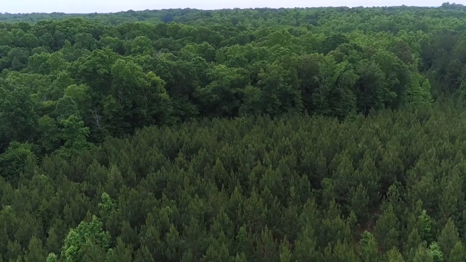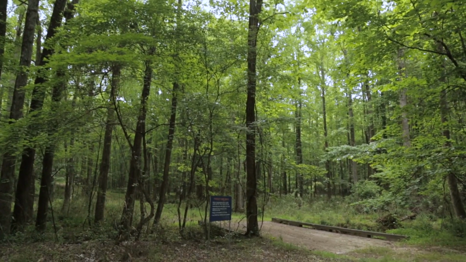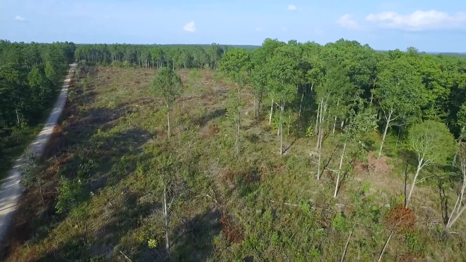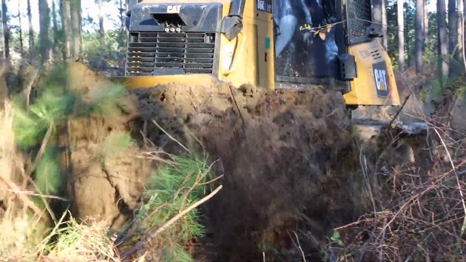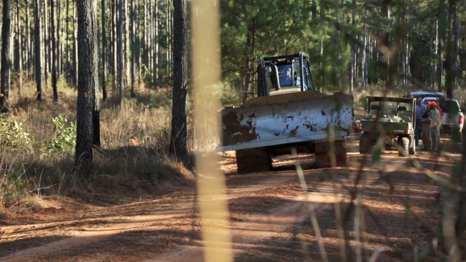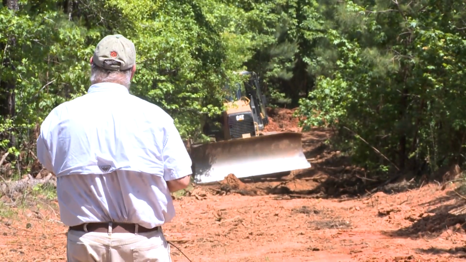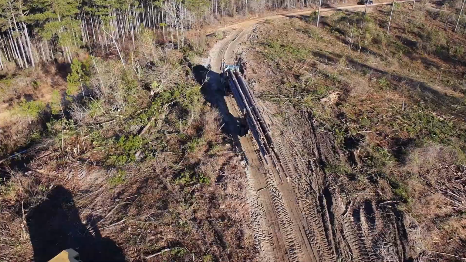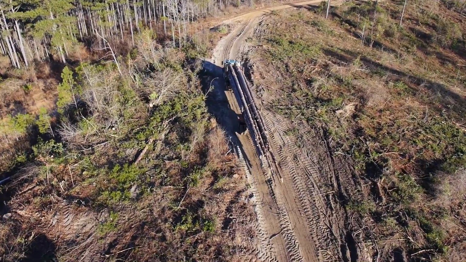In many parts of the South, the forests have been actively managed for decades, so road access is already well established. Sometimes, however, new roads are needed or existing roads may need to be relocated. On some occasions, landowners may hire contractors that specialize in road design, especially in steep, difficult terrain.